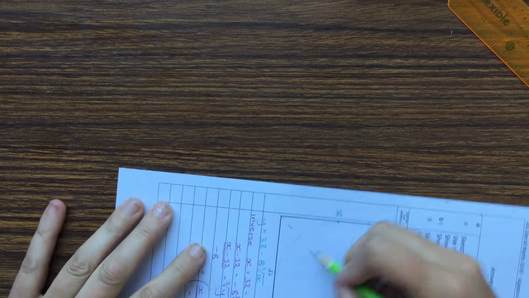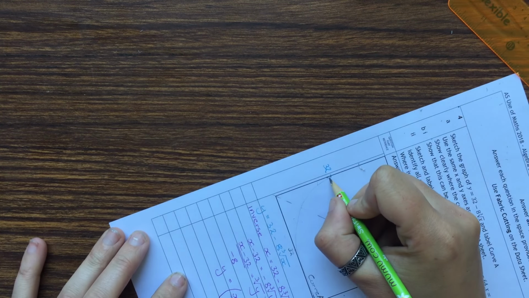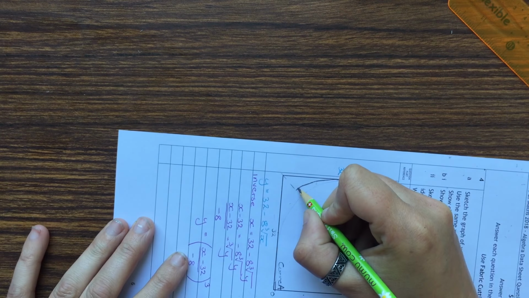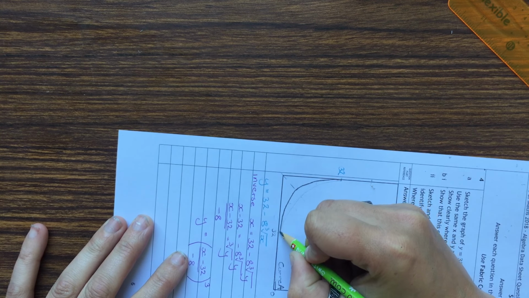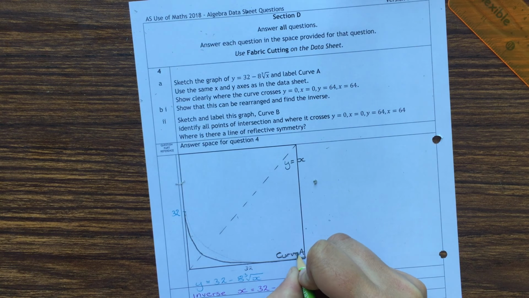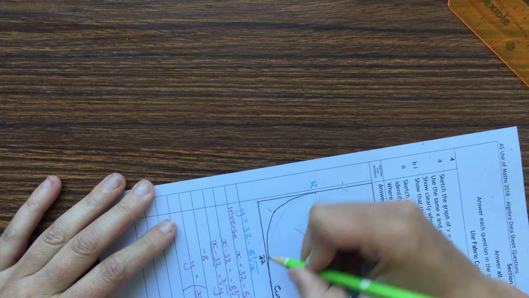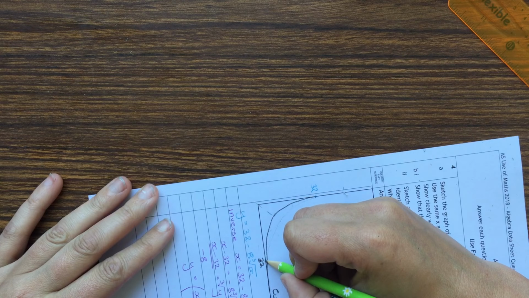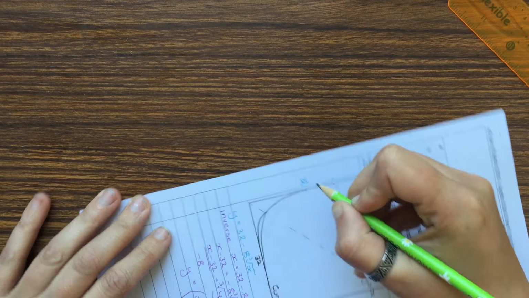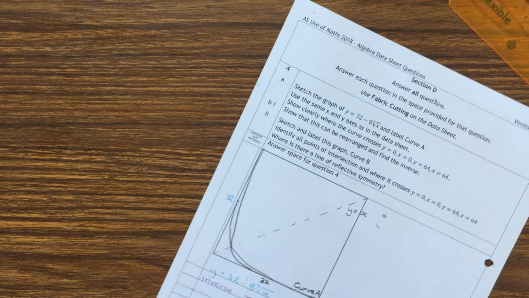there. So we've got one graph that is going down and then across, and that is curve A. The other one starts at 32 and is a bit lower and then crosses here and then goes up here.